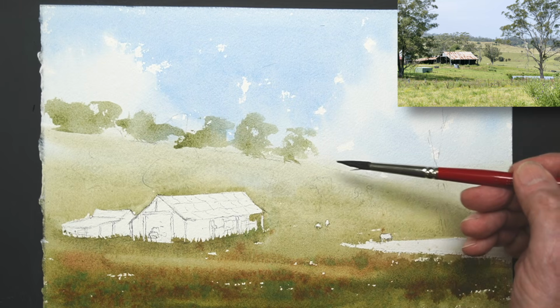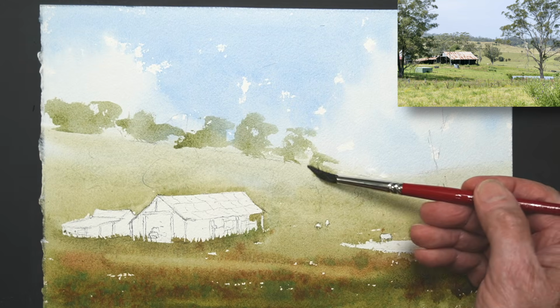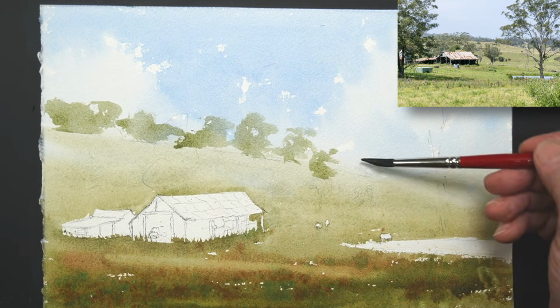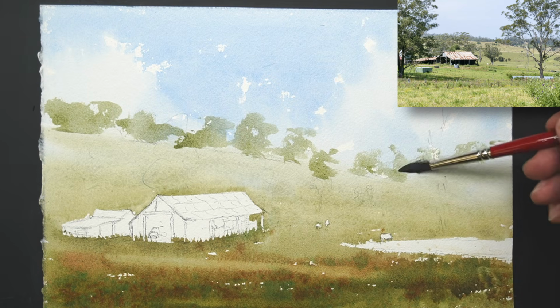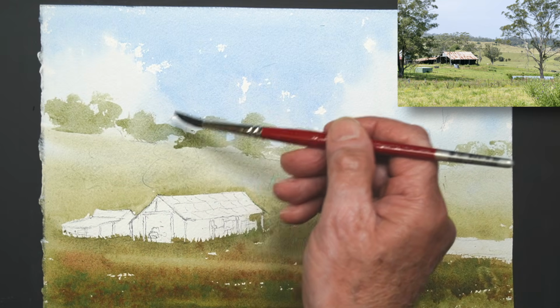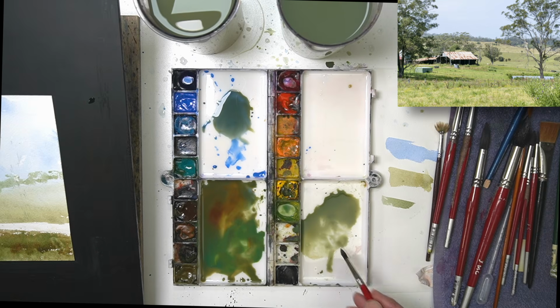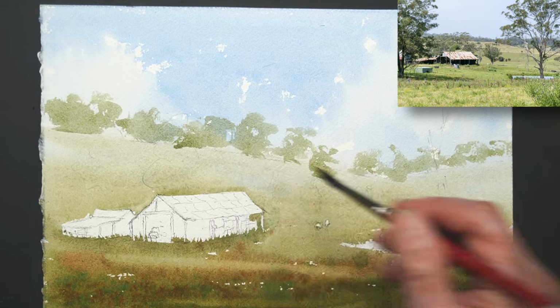So now I've broken that edge, and that brings this forward. Hint at the odd trunk.